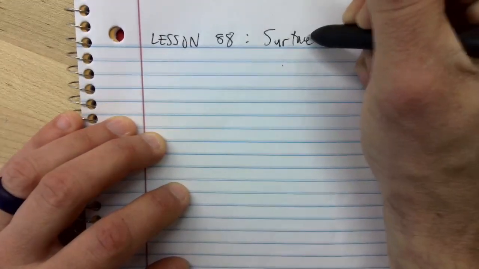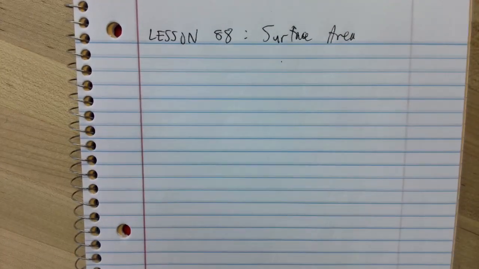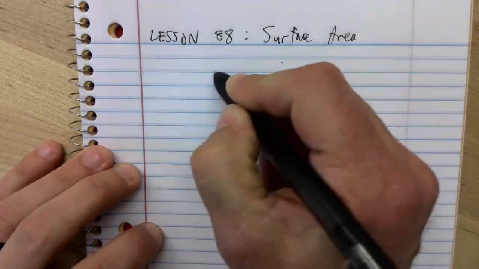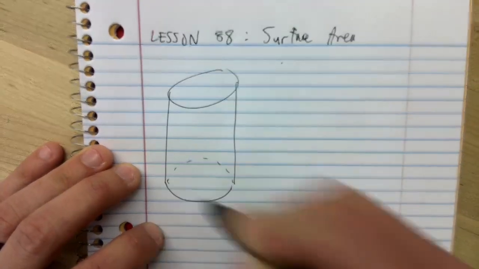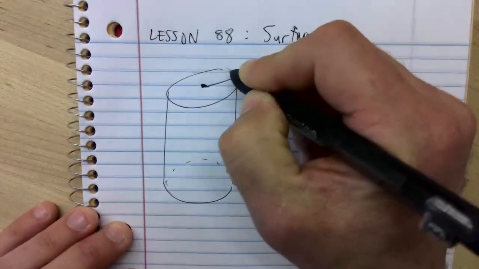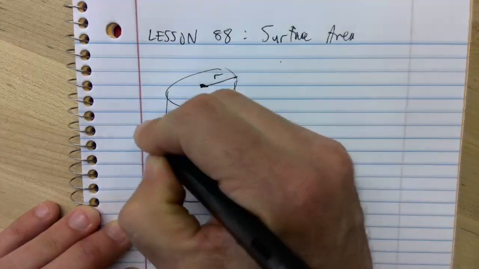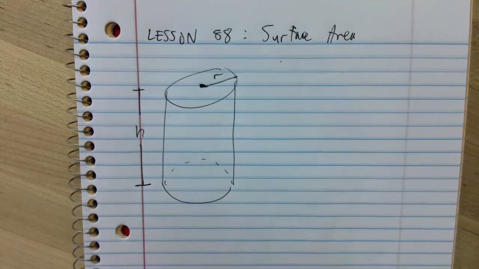Now, we've done area before. You've been doing area for a long time. I think you start area in the 4th or 5th grade. But what if I asked you to find the area of a shape like this? Oh, a cylinder with dimensions, let's call that R, and then obviously the height is H. Do I need anything else?